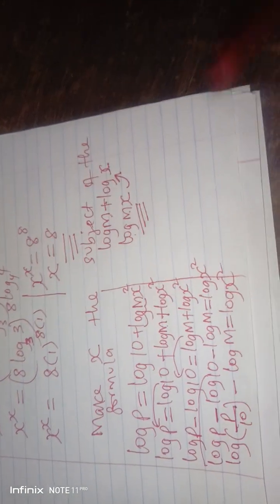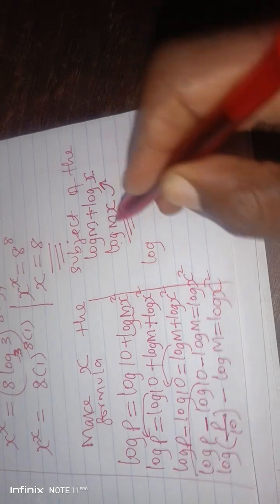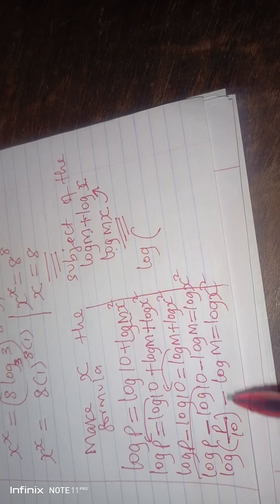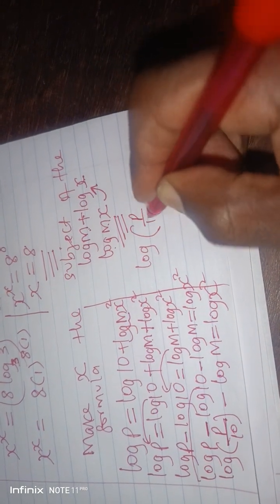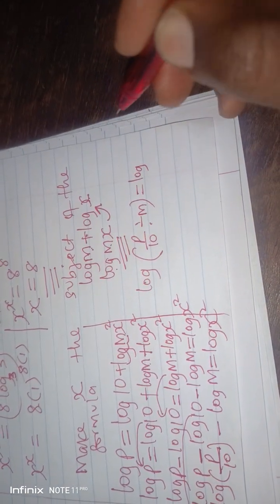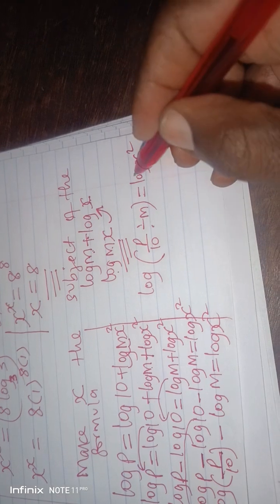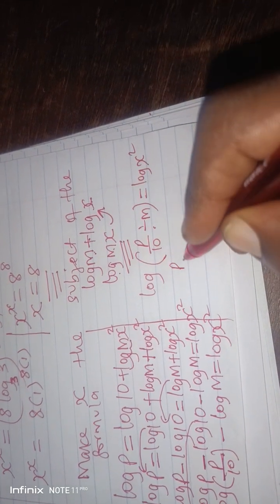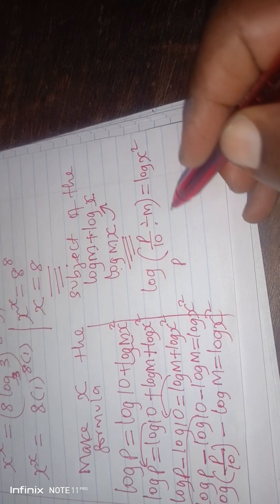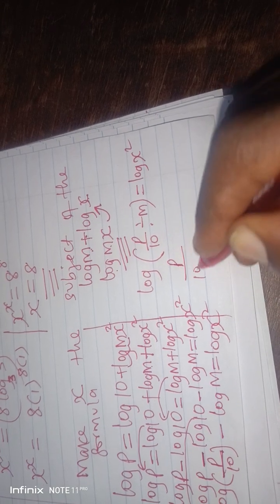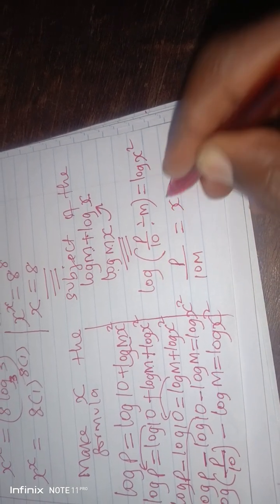So we shall combine these two. I'll have the logarithm of p over 10 divided by m, which must be equal to the logarithm of x squared. Since it is one log on each side, you can just drop those logs. I was told not to cancel them, but to put in my mind that I'm supposed to drop them. So that becomes p over 10m is equal to x squared.